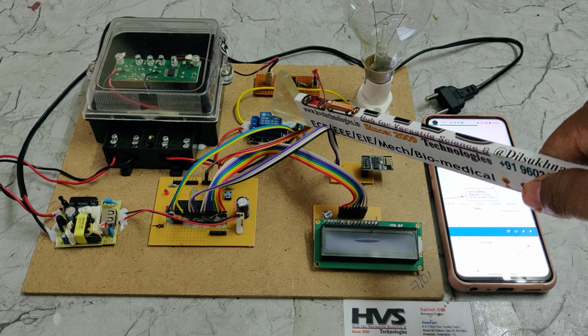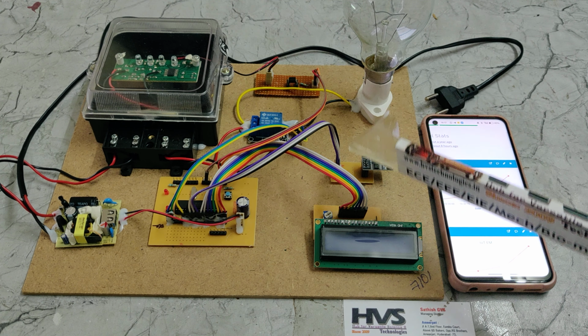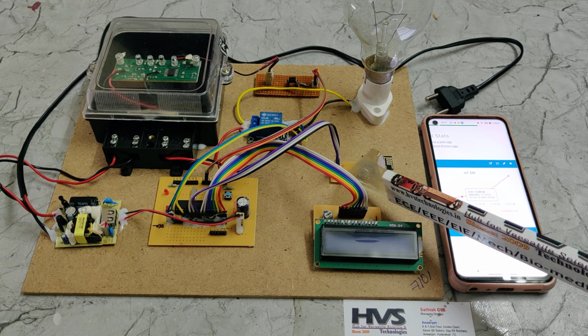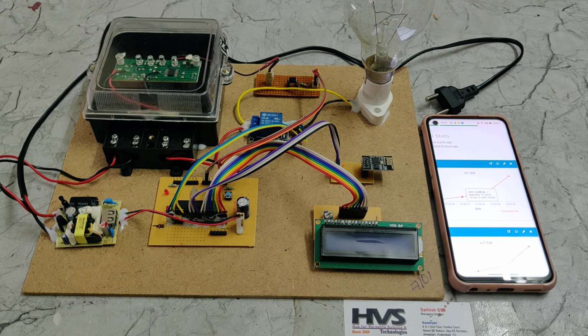We have interfaced pin numbers C7 and A4 for the optocoupler, C7 for the relay, B0 and B1 for the ESP8266, and B2 to B7 for this LCD screen. So let us see the demonstration.